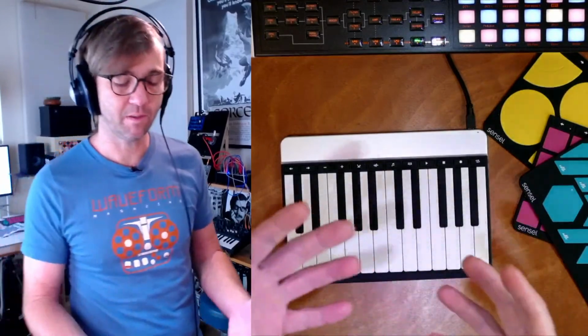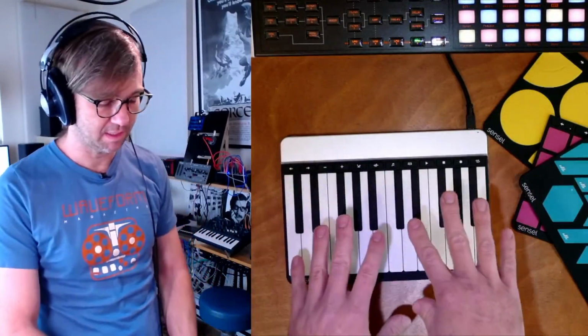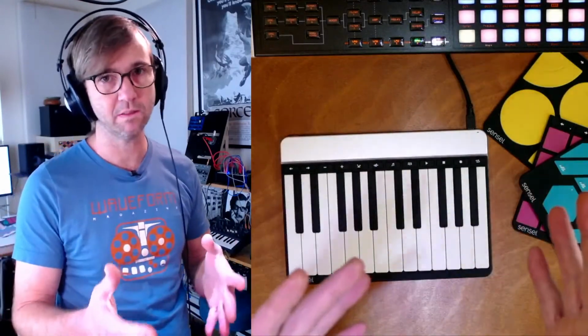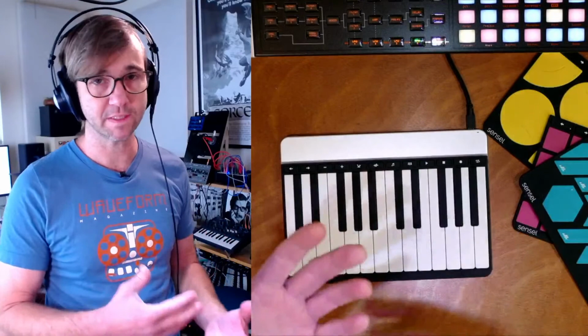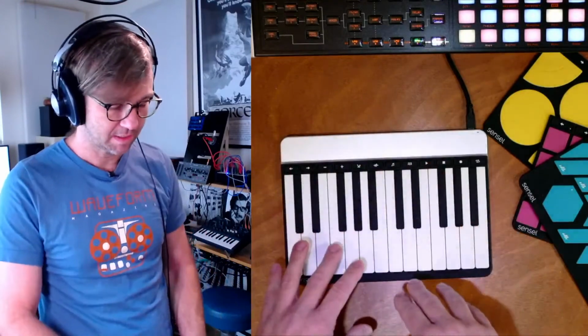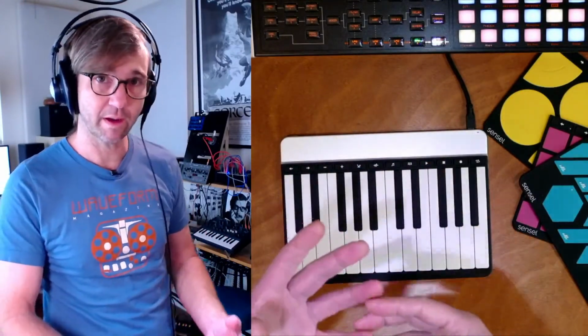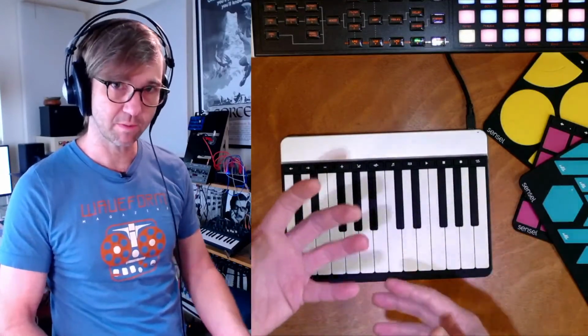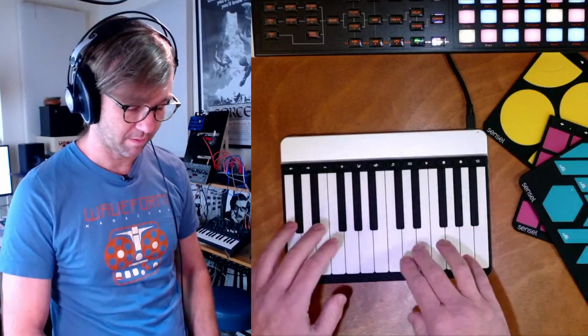So what I've been able to do with this is each finger is transmitting on its own MIDI channel. So I have independent pitch bend and independent control over the timbre of each note. So I play a chord and I can get different sounds and bring out different parts of that chord simply by moving up and down on the keyboard.